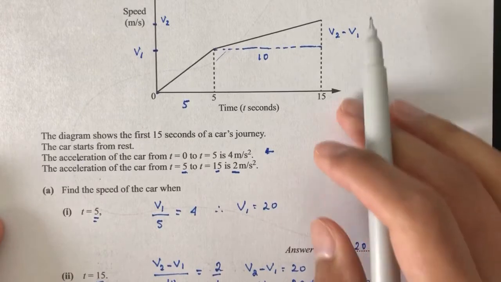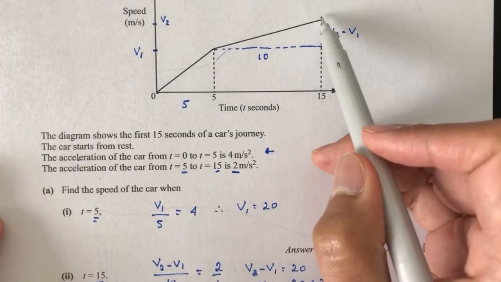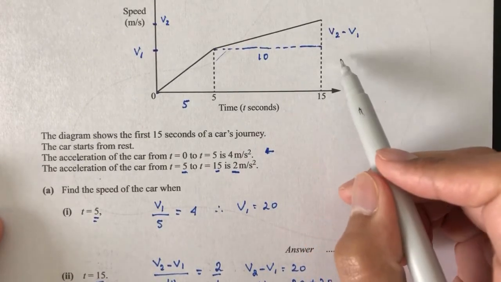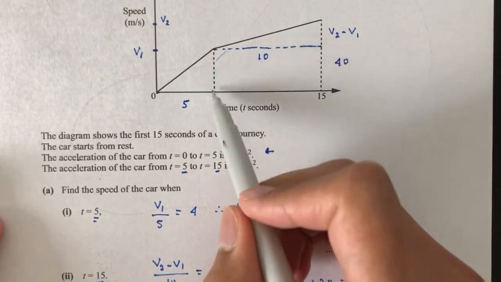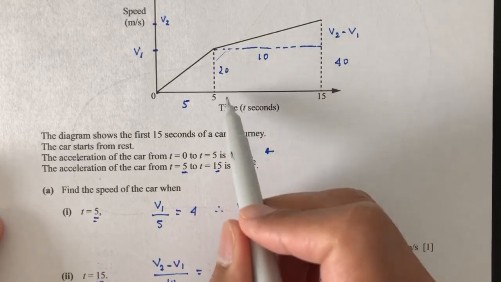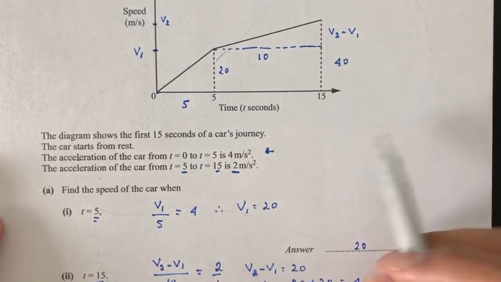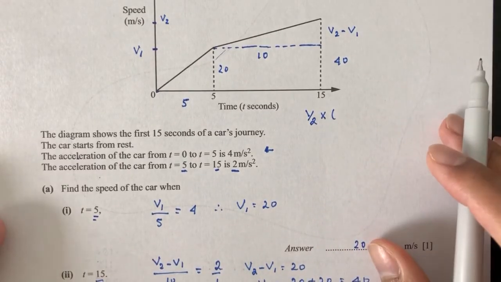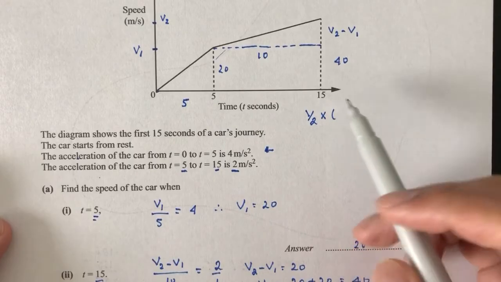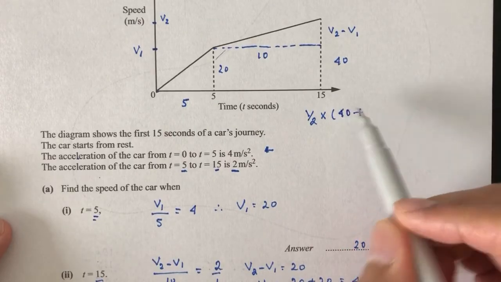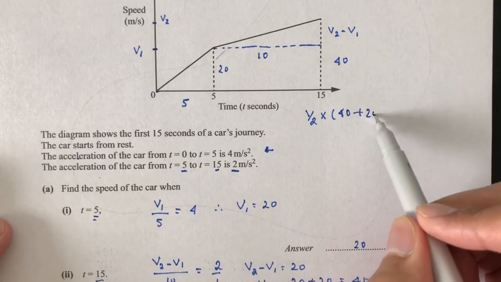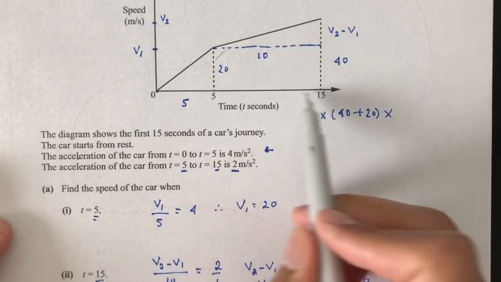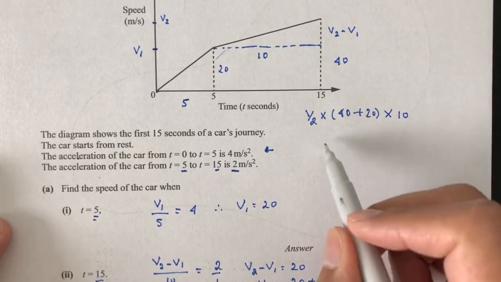As you can see, this is the area of a trapezium. So what is this height? This height is 40, and this height is 20, and the distance in between will be 10. So the area of a trapezium is half times the sum of both sides. So the first side is this 40 plus 20, times the distance in between, that will be 10.